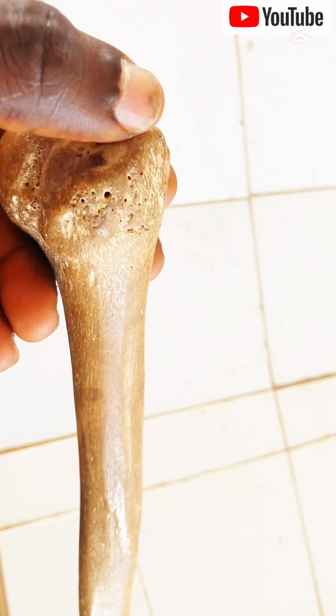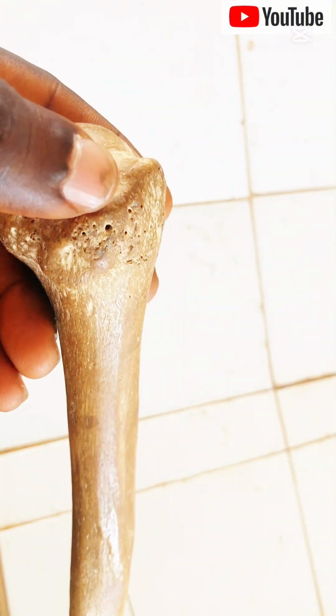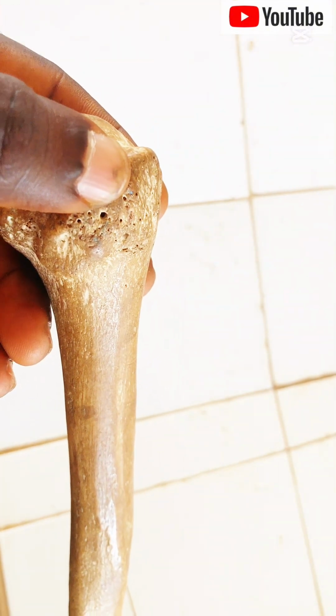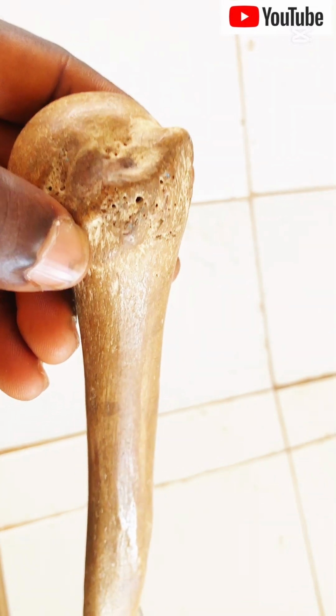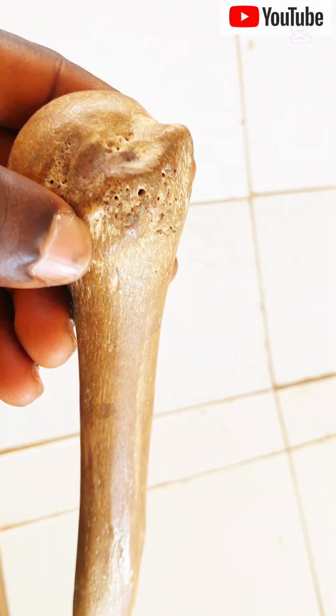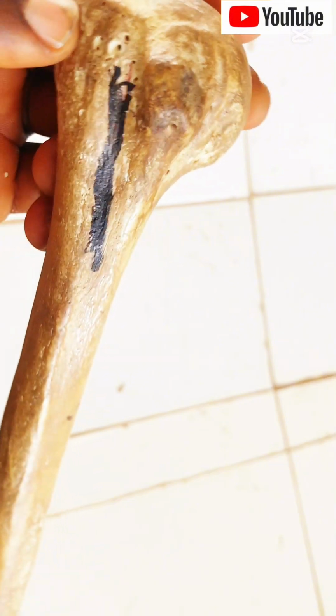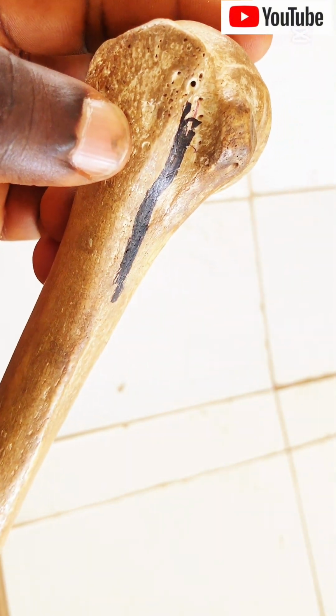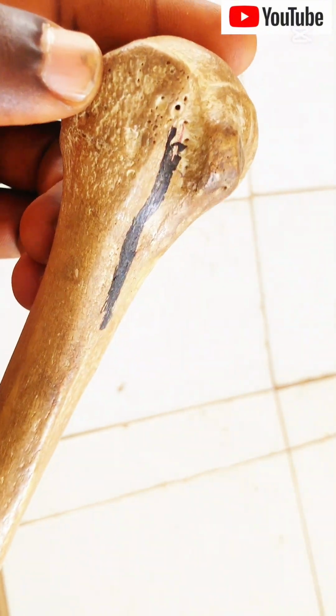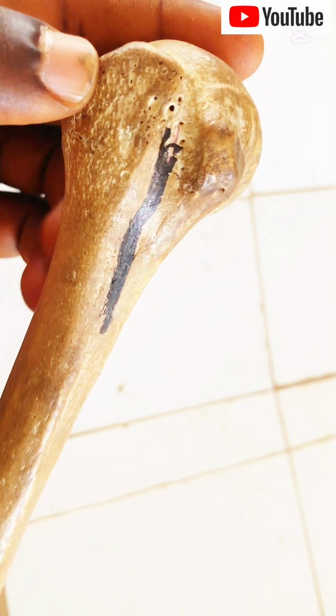The upper impression is for supraspinatus, the middle is for infraspinatus, while the lower is for teres minor. That is all about the greater tubercle.